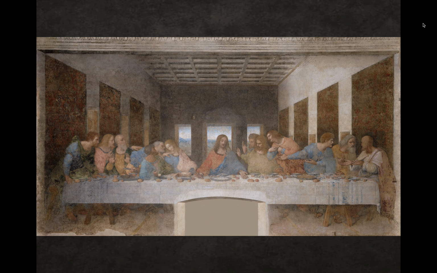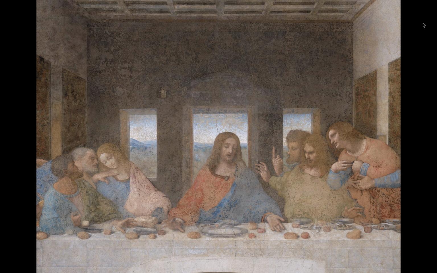Leonardo da Vinci's The Last Supper uses one-point perspective. Where do you think the lines are converging at? Well, let's find out. Oh my goodness, the lines are going to Jesus' head. As you can see, Leonardo is using the orthogonals to draw attention to the focal point of the piece, which is, of course, Jesus' head.